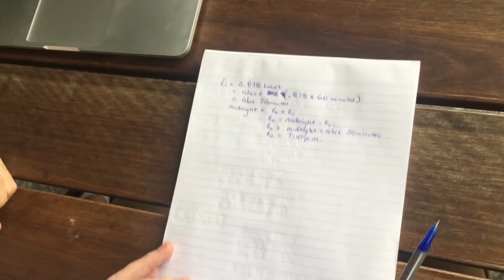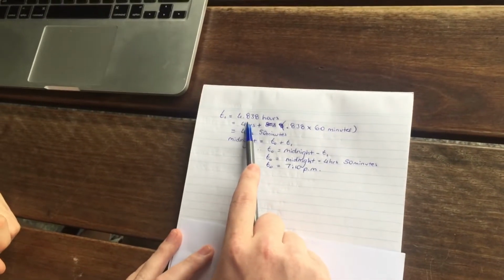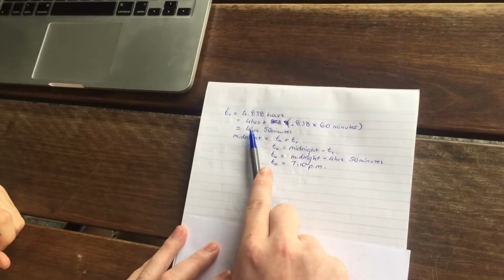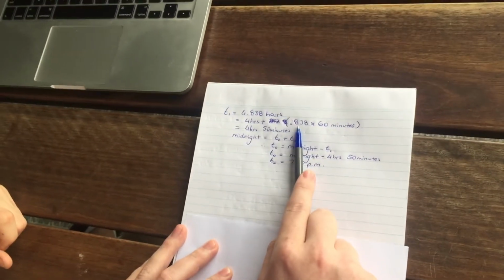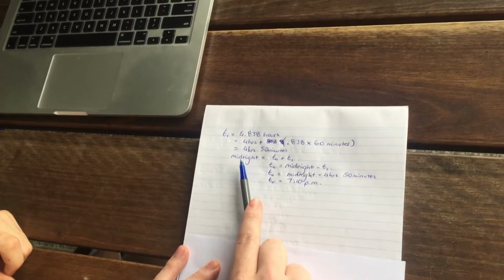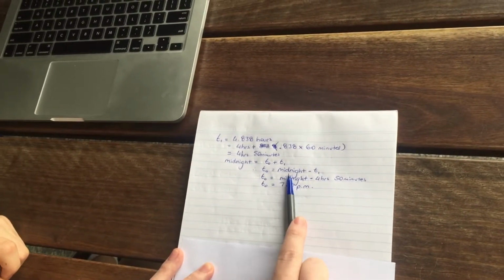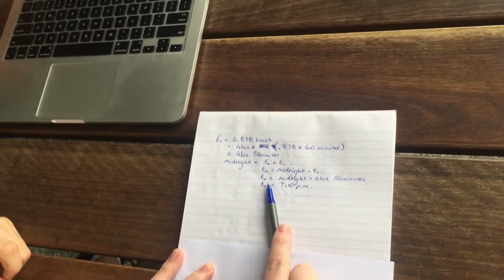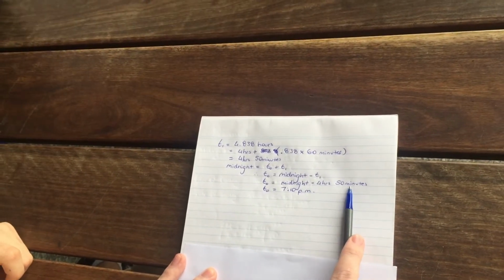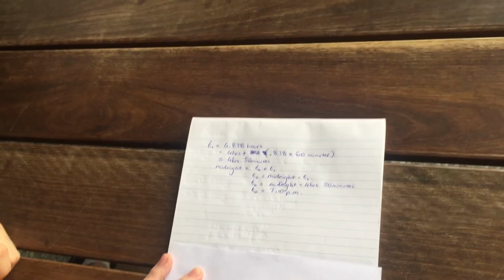Because we are doing the time in hours, T1 is equal to 4.838 hours, which is 4 hours plus 0.838 times 60 minutes, so about 4 hours and 50 minutes. We know that midnight is equal to T0 plus T1, so T0 must be midnight minus T1. So T0 is midnight minus 4 hours and 50 minutes, which is 7:10 p.m. So the time of death was 7:10 p.m.